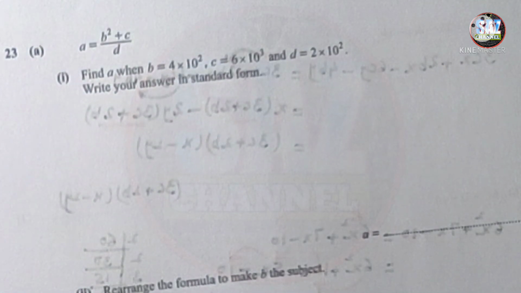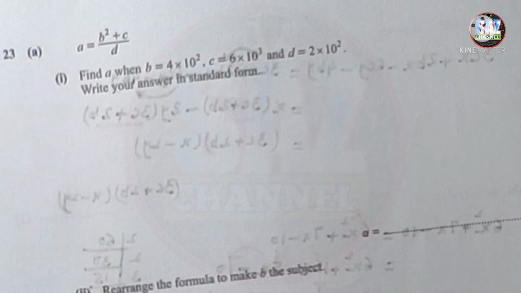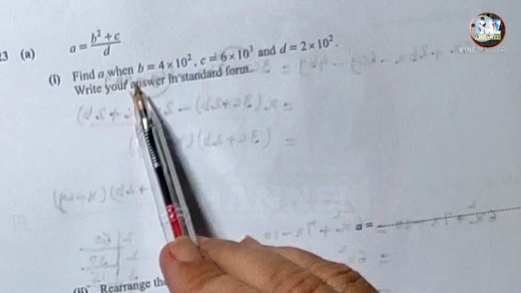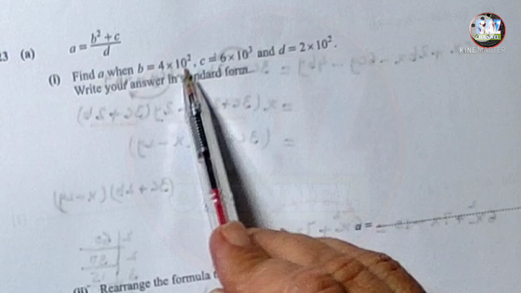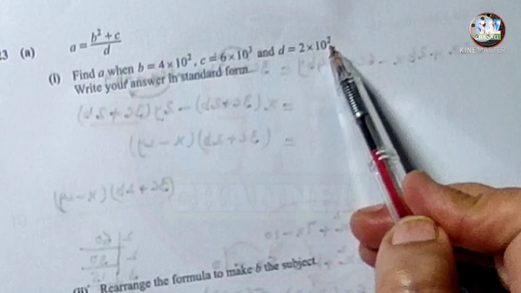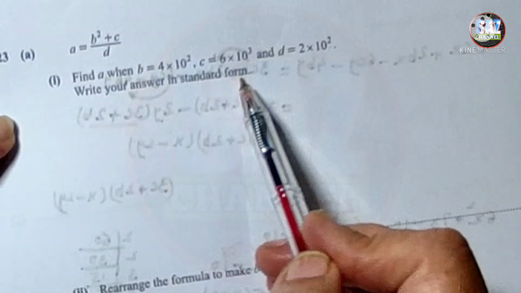if we have A equals B square plus C upon D, we have to find the value of A when B equals 4 multiplied by 10 square, C equals 6 multiplied by 10 cube, and D equals 2 multiplied by 10 square, and we have to give our answer in standard form.